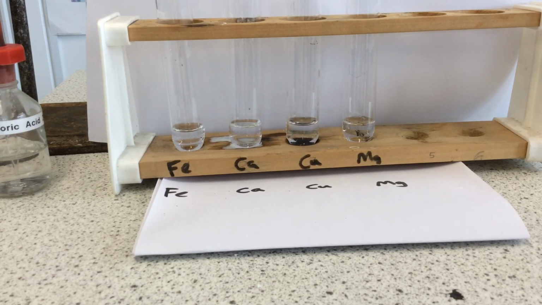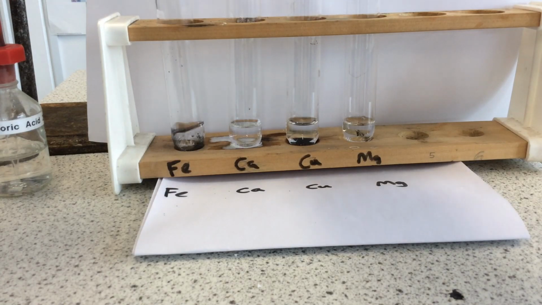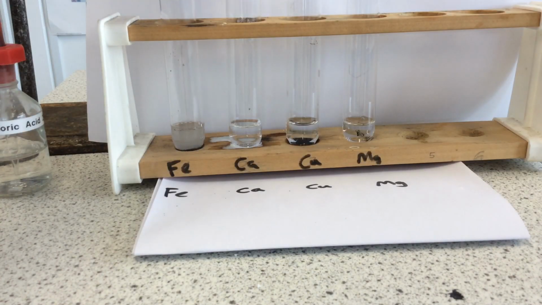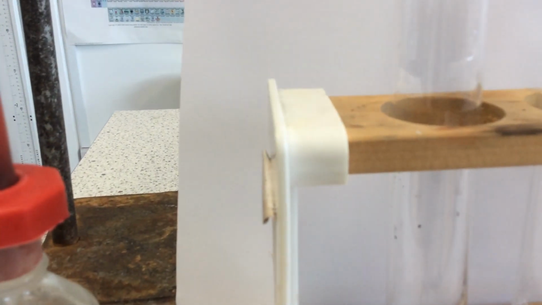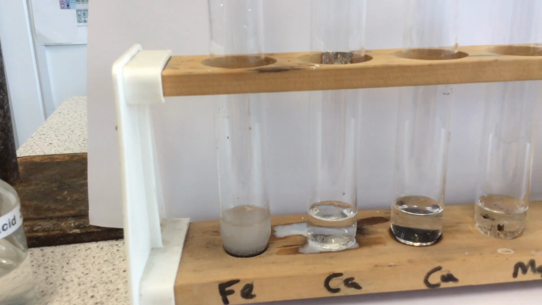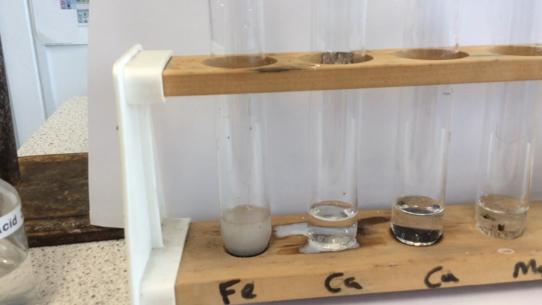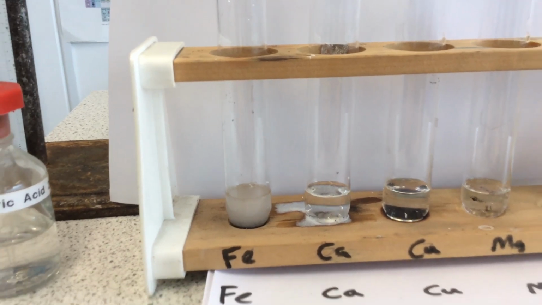So, first up, iron and hydrochloric acid. In it goes. I'll put the bung in, and then let's have a look. So, telltale sign the reaction is happening. Well, gas is definitely being given off. Remember that it might have been slow to react with the water, but actually in this case a fairly vigorous reaction has already started happening.